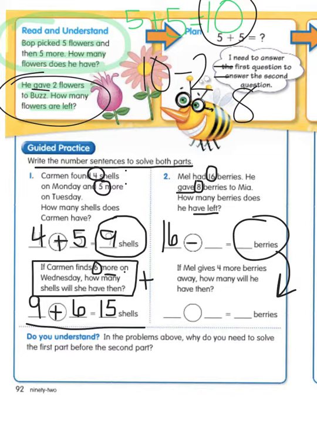Minus, I'm subtracting. 16 minus 8 equals blank. I'm going to catch and count, or I'm going to know that that's a doubles fact, so the answer is going to be the double. But I'm going to catch and count. So 8, 9, 10, 11, 12, 13, 14, 15, 16. My answer is 8.